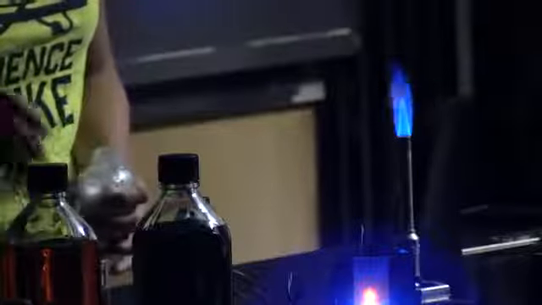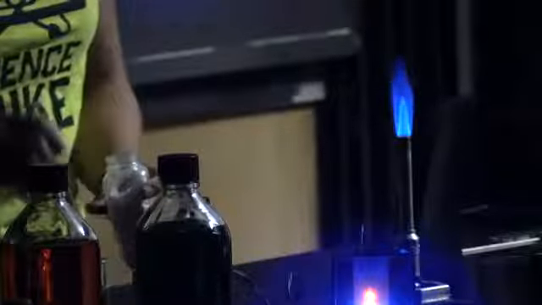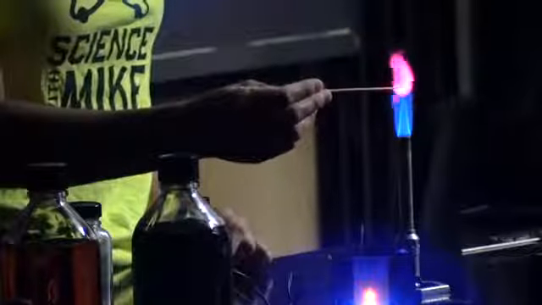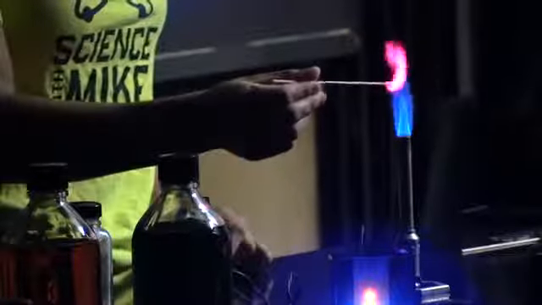Next is some lithium chloride. What Addie's doing right now is taking a Q-tip, putting it in water, and then the solid adheres to it. And that's pretty brick red, I guess you'd call it, brick cherry red. And so that's the color of lithium.